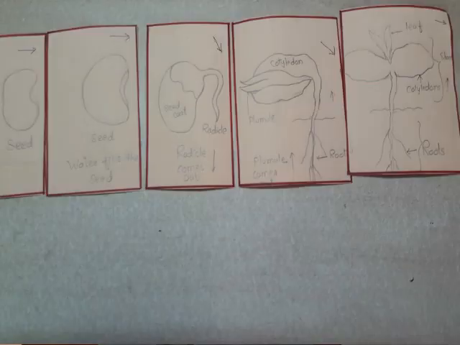So you will see in the second picture I have arranged them in sequence. First it is a seed, then the seed increases in size, then third, the root comes out, then the shoot comes out, the baby shoot comes out, and the plant grows.